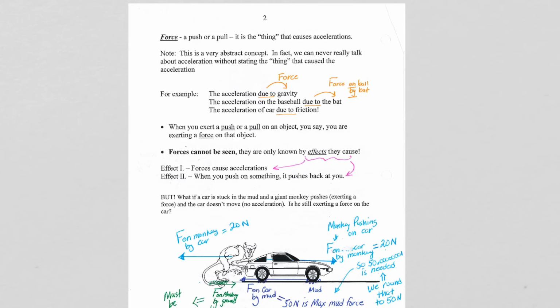Now we're going to introduce the concept of force. And even in graduate level textbooks that begin to talk about forces for physics students, you will see the language that a force is a push or pull. That's the best we can do with language without using numbers and equations, okay? A force is a push or pull. And notice it's the thing in quotes that causes accelerations. And this is because of this statement here.